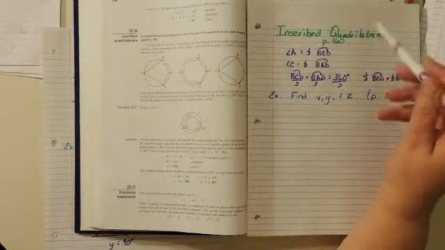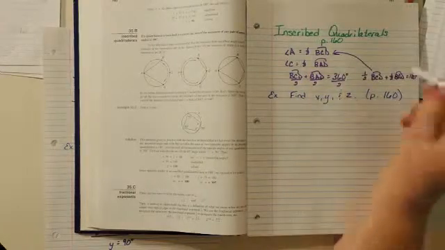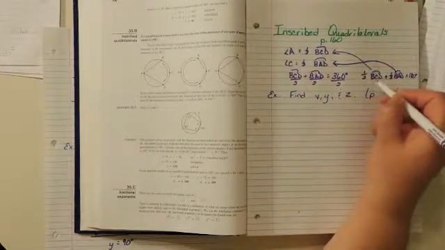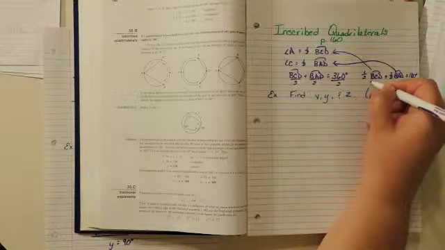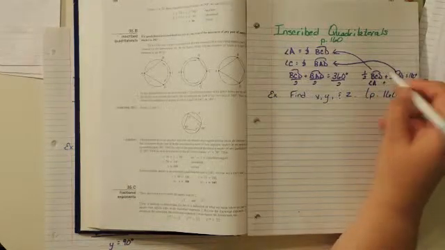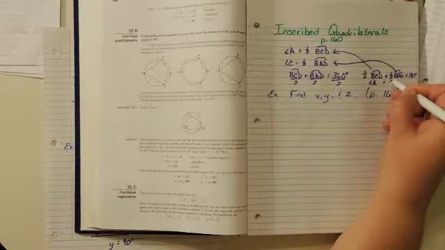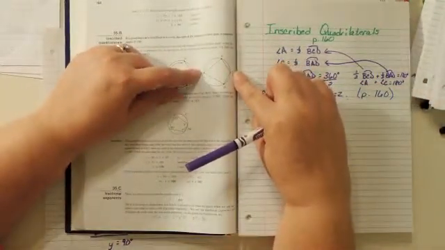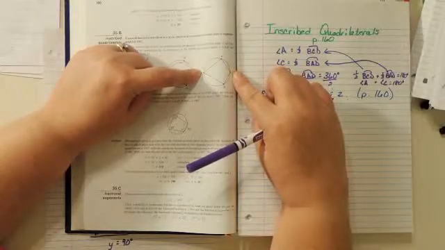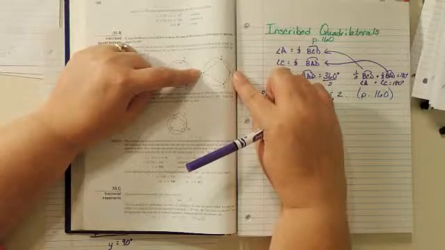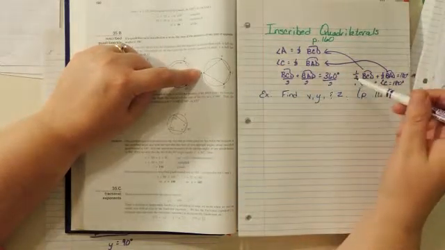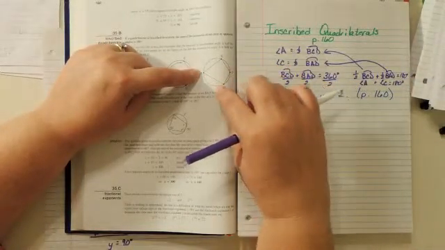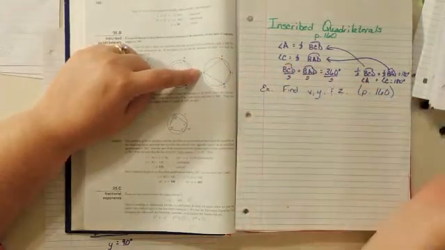Half of BCD is angle A, and half of arc BAD is angle C. So angle A plus angle C equals 180 degrees. We can do that with any quadrilateral and prove that the opposite angles equal 180 degrees. Now that we've proved that, we don't have to do it again, as long as you remember that the opposite angles in a quadrilateral inscribed in a circle equal 180 degrees.